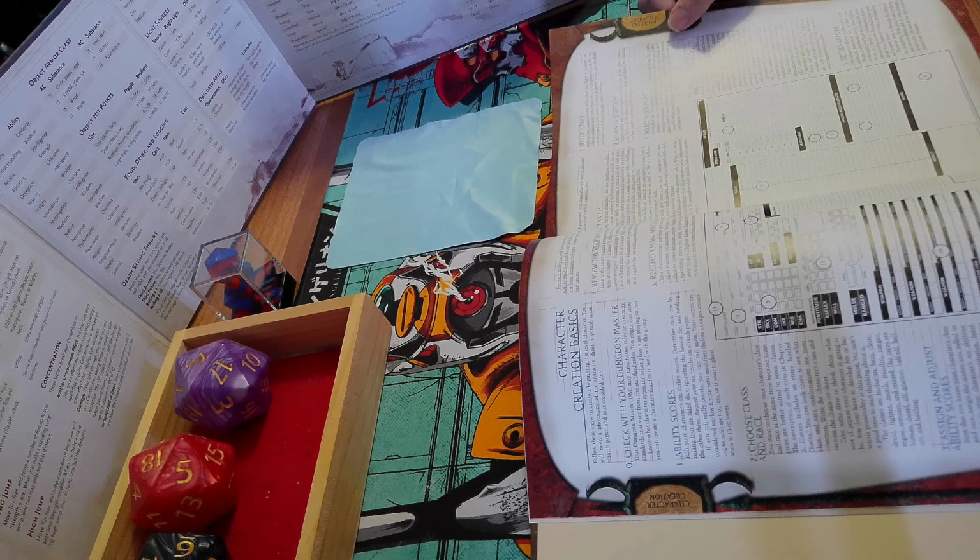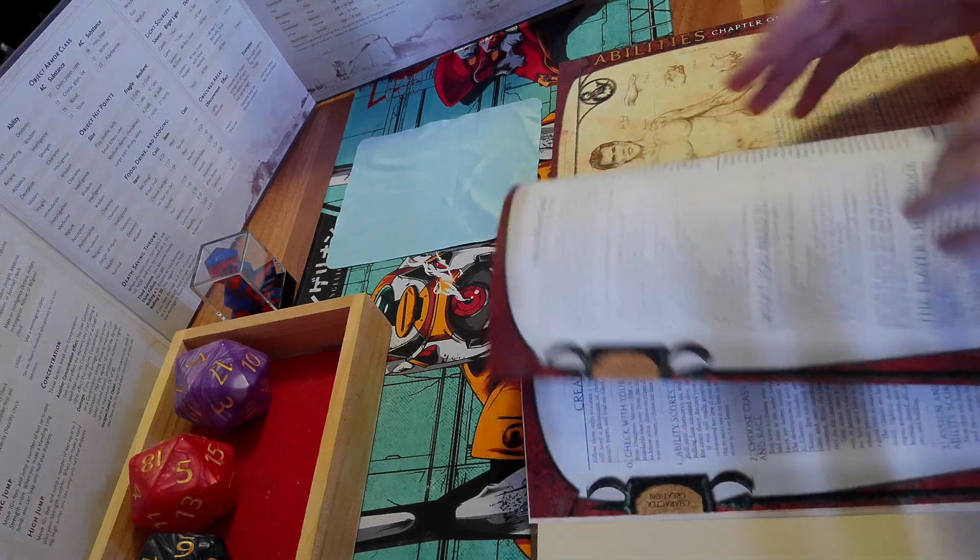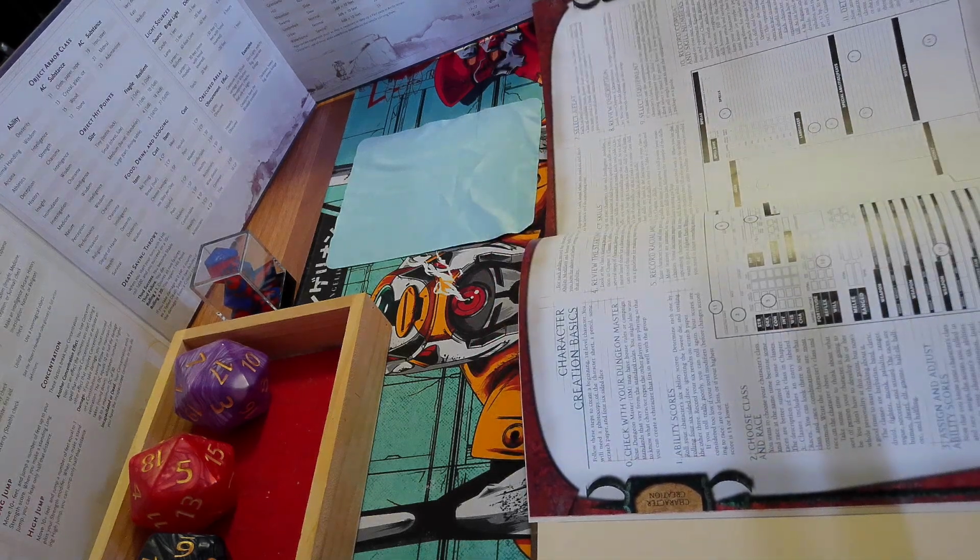There's no need to develop the character completely. With your DM's permission, you can always add or even change details as you play and as you get a better feel for your character. So right off the bat, it's similar to 5th edition.